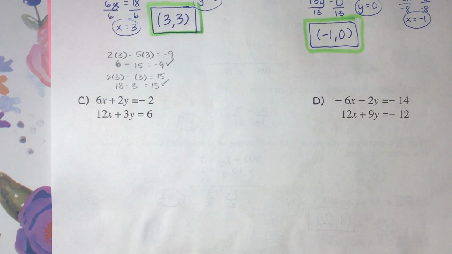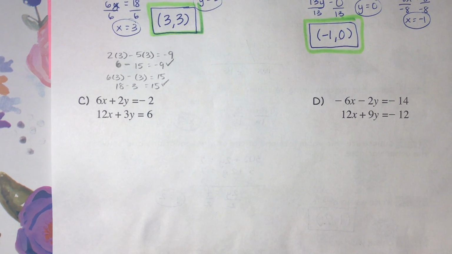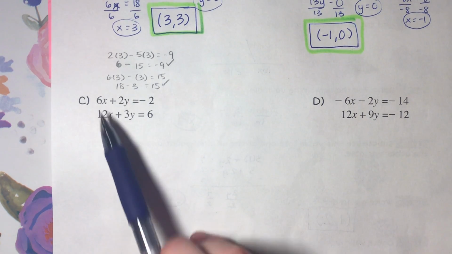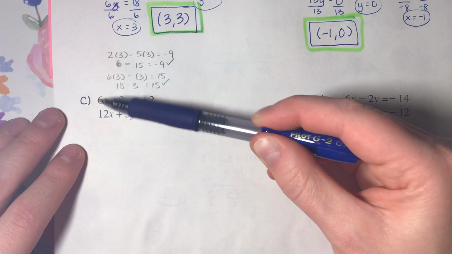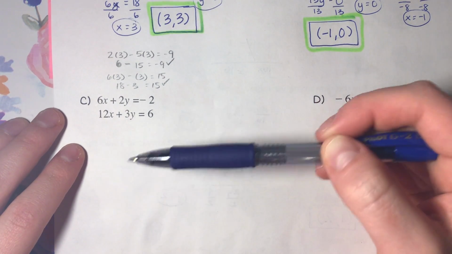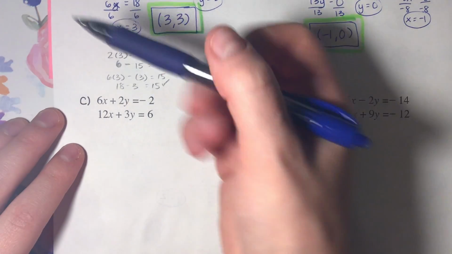Okay, we have 2 more examples of this style just so we can keep practicing and getting the hang of it. Our equations are already lined up: x's with x's, y's with y's, equal signs with equal signs. We're looking for which one is going to be easiest to eliminate. 2 and 3 are not multiples of each other, but 6 and 12 are. However, notice, both of these are positive. So I'm going to need to turn one of my equations negative so that they will cancel each other out.